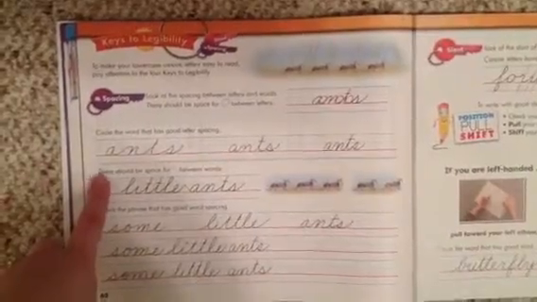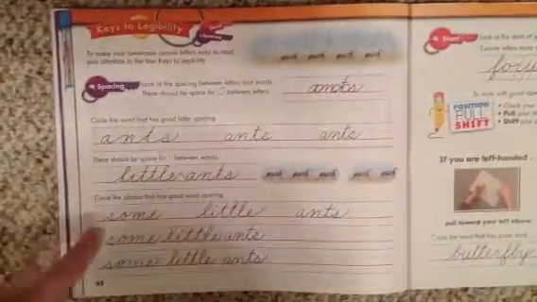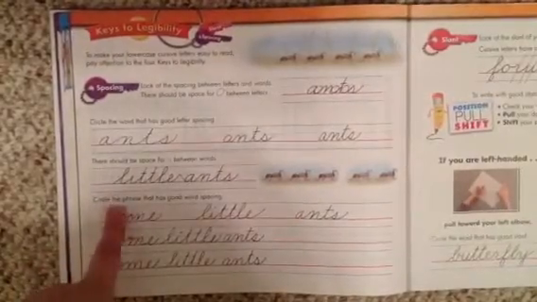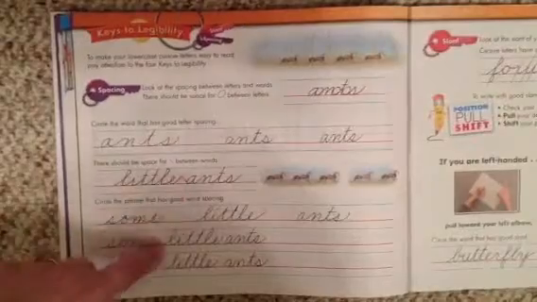And then there should be space for a forward slant between the words. They want you to circle the phrase that has good word spacing. So just that little tiny slant between them.